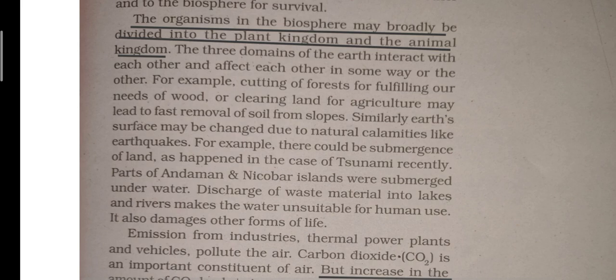So children, due to deforestation the quality of soil will degrade. Now, due to natural calamities like earthquakes, the earth's surface gets changed. It happened in the case of Andaman and Nicobar Islands also. When the tsunami hit Andaman and Nicobar Islands, some parts of the island got submerged, or flooded, or went inside the water. So due to natural calamities also, children, there is a change in the surface of the earth.